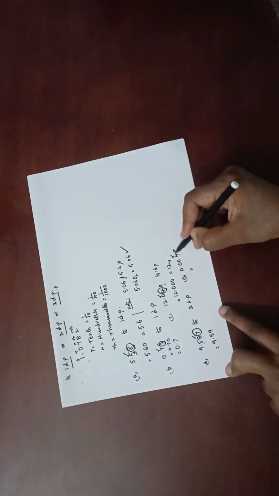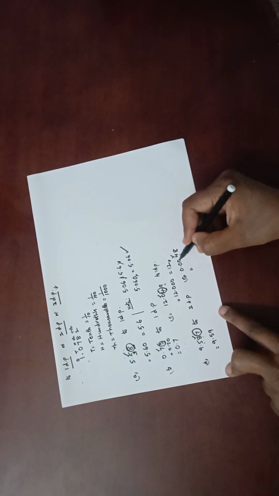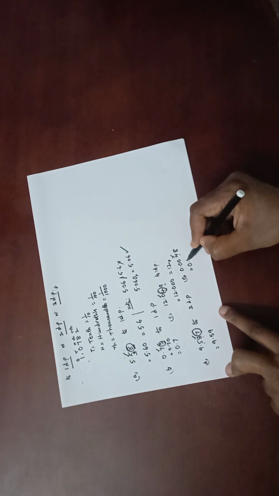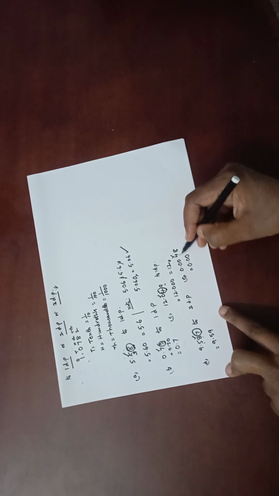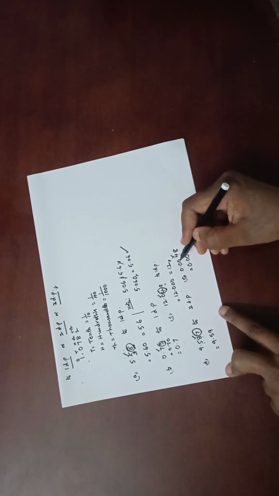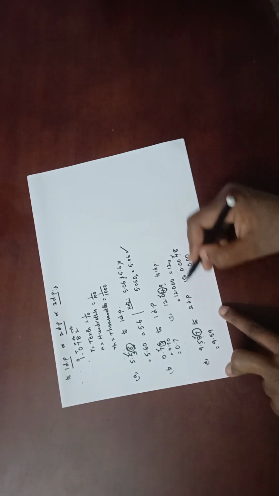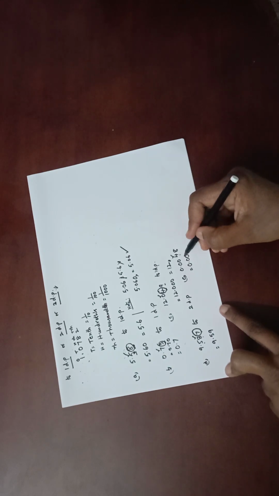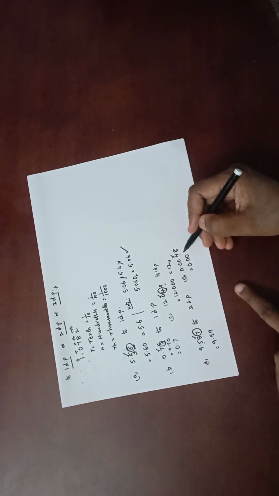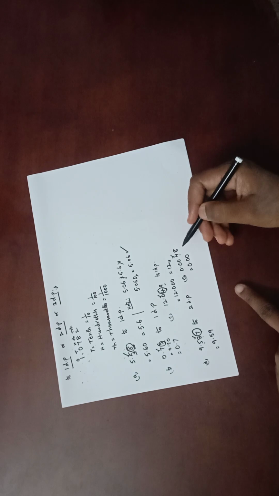Even though it is less than 5, you can't add anything, no? So we round off to this. You cannot add, because it doesn't have any number. So because of that, up to 2 decimals, they said no. Because of that, what to do? You tell me.